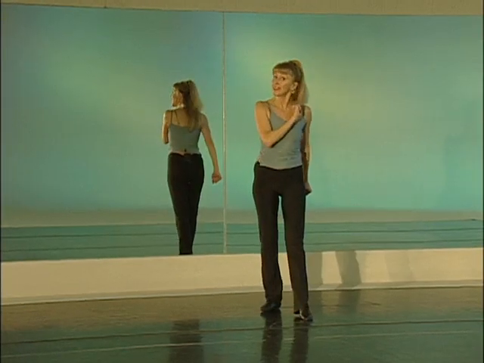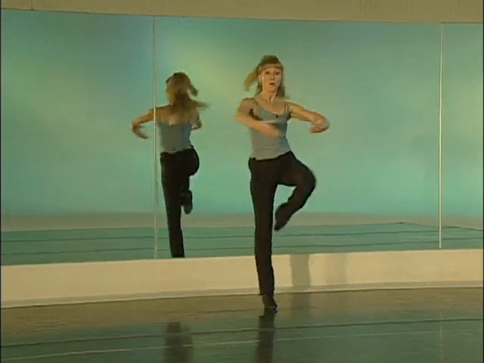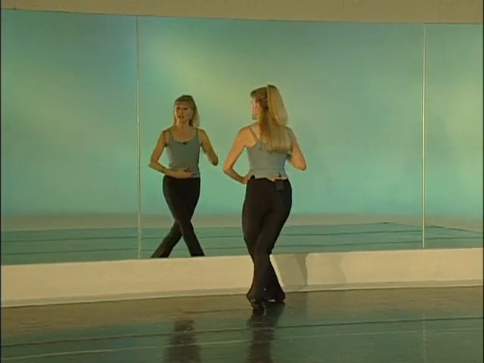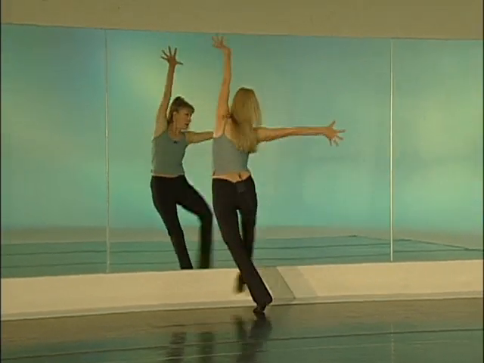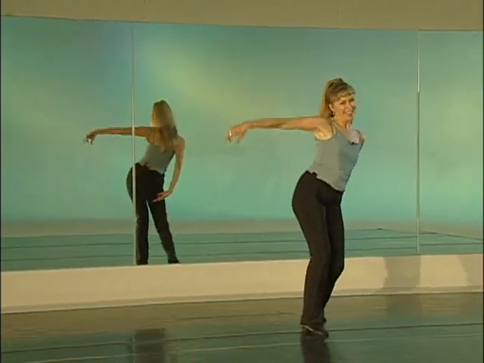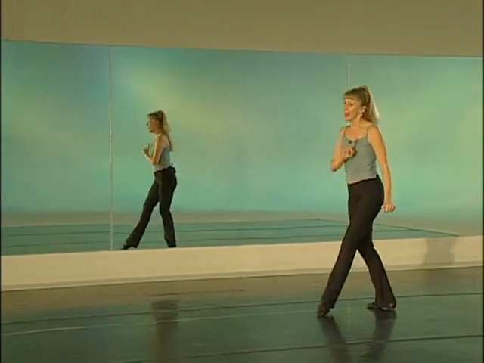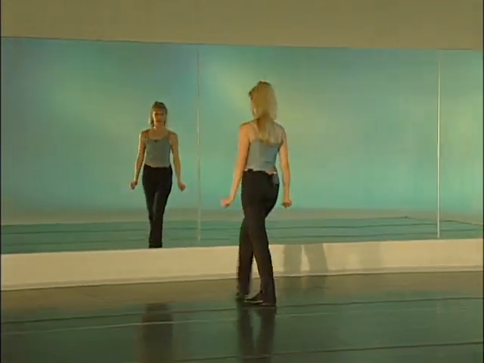Not a ballet pirouette, a jazz pirouette, which is turned in. I'm coming up on 1, 2, jazz hands in a little développé. 3, 4, hip isolation to the back. 5, 6, 7, passe up on count 8. Let's run that whole thing again.